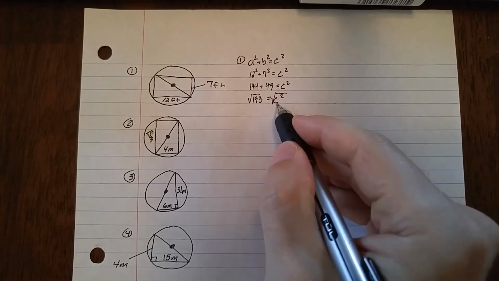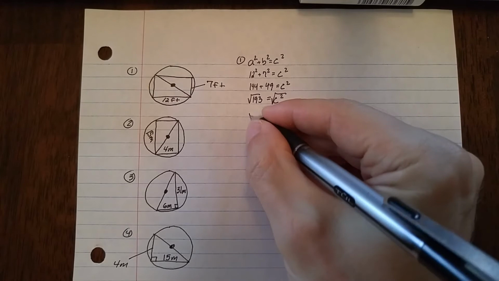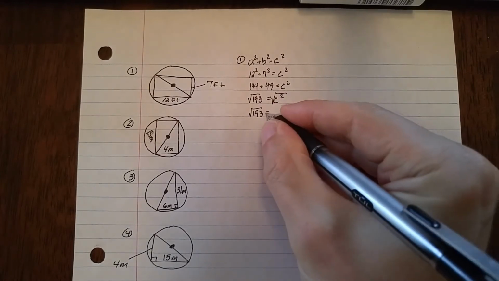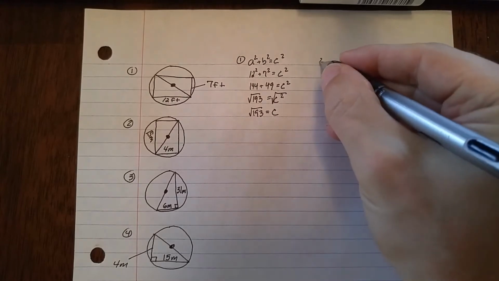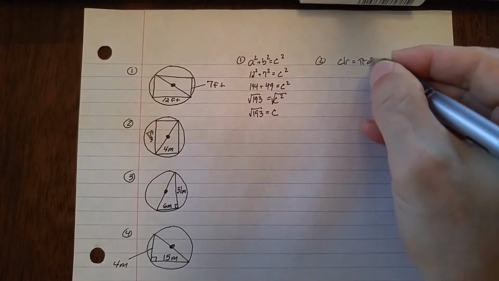And I'm going to take the square root of both sides. The reason why is because I want to get rid of that square there. Square root of 193, don't know what that is. The square root and square, those symbols cancel, so we have c. Second part, circumference equation. Circumference equals pi times d.